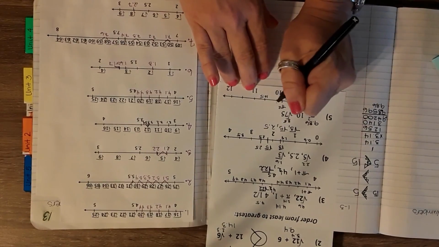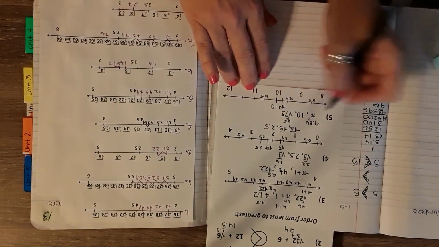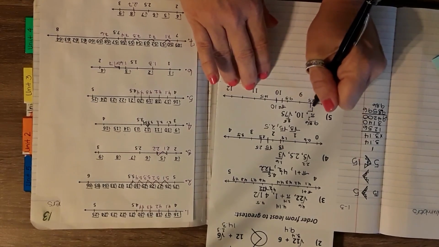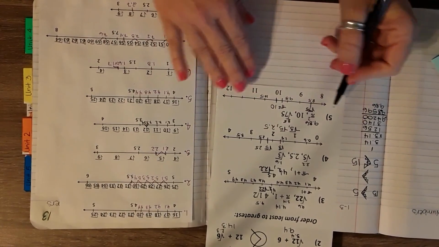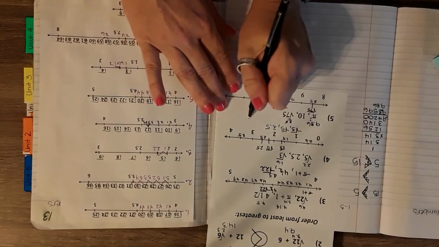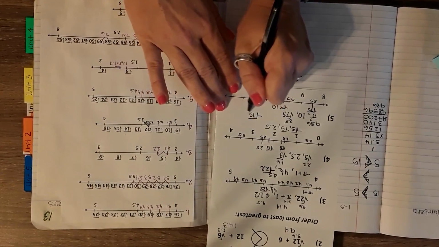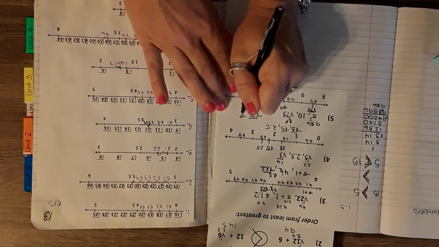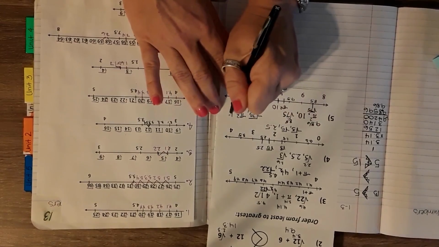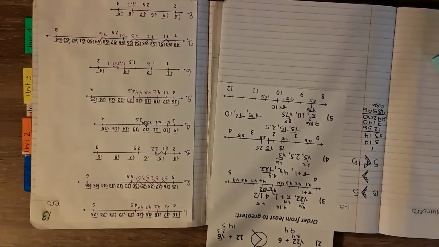Okay, so pi squared, 9.86, so it's about here. And 10 is 10. And square root of 75 is about right here. Okay, so I'm going to write them in order from least to greatest: square root of 75, pi squared, and 10. I hope this helps you understand how to order real numbers from least to greatest.